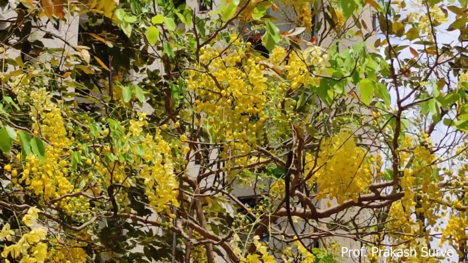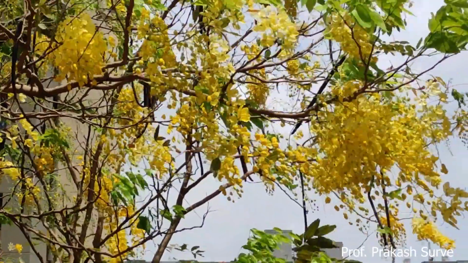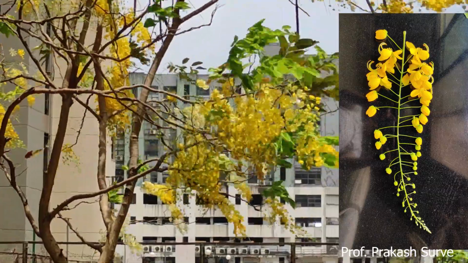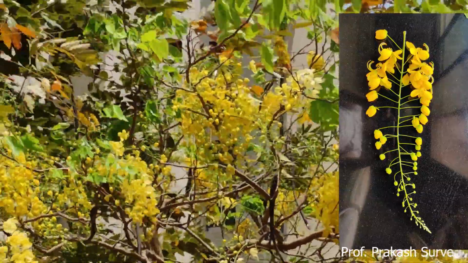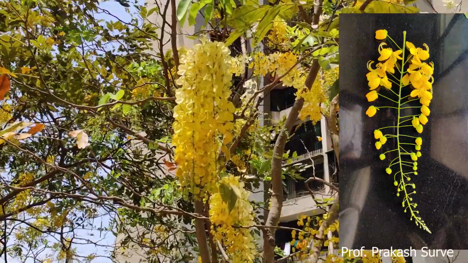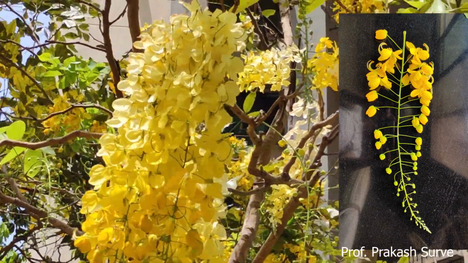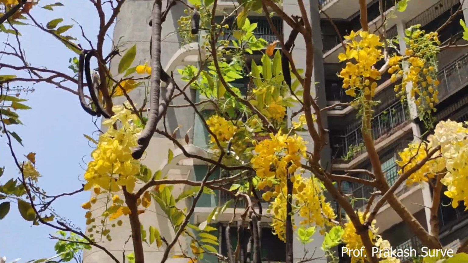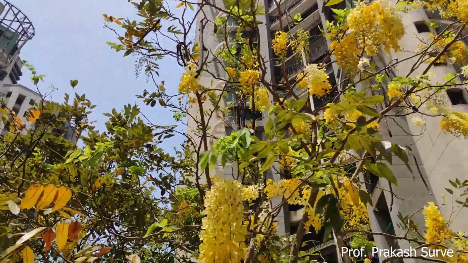It shows the inflorescence, which is of the racemose type. The younger flower is at the top and the older flower is at the base. We can watch that in this bunch of flowers, which is called the inflorescence, in which at the base the older flowers are there, and if you watch at its apex we see the younger flowers. So that is a racemose type of inflorescence. We can see the fruits, which look like drumstick fruits.